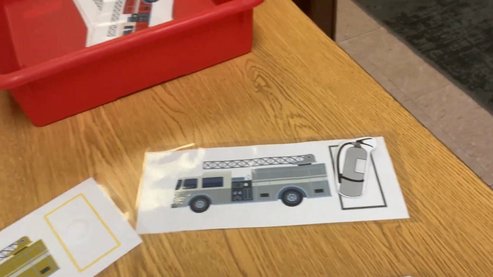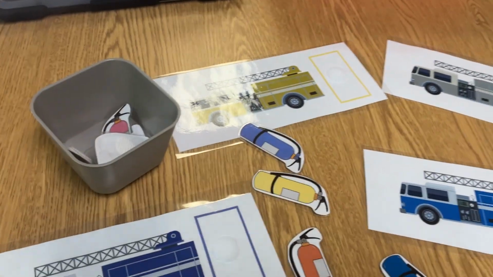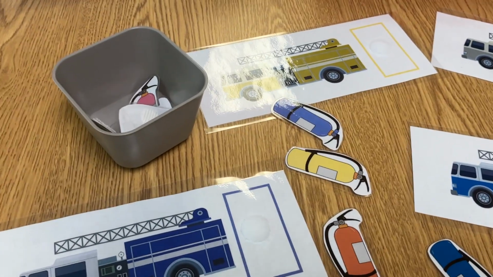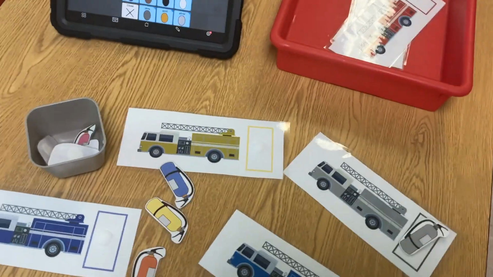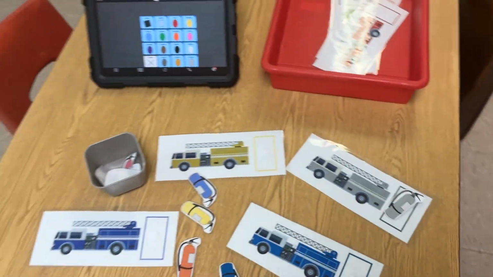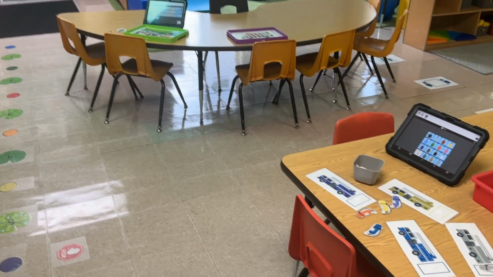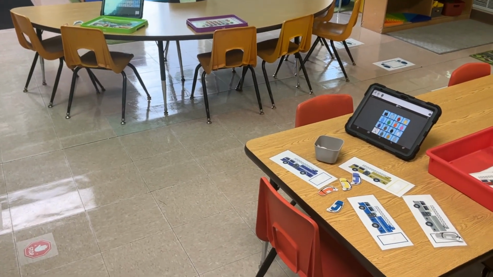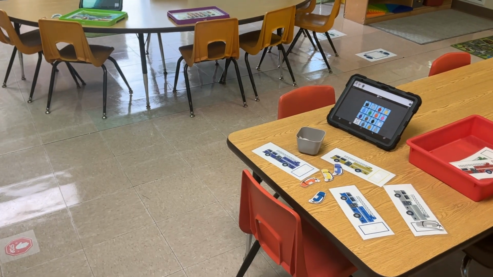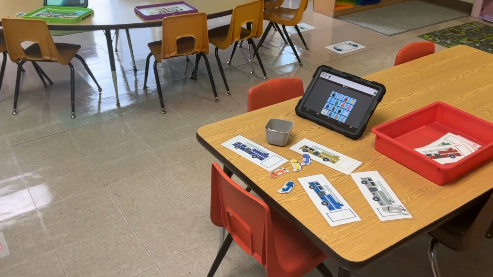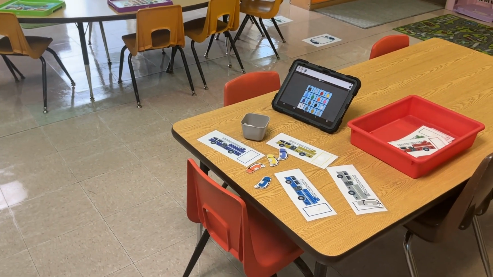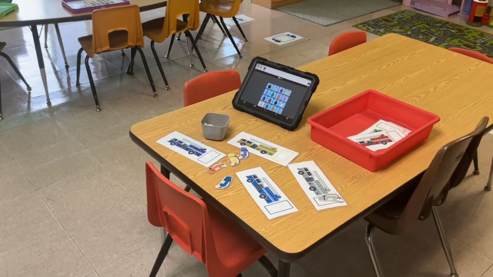Put it on. So we're working on following directions, color matching, color naming, and using the device to facilitate communication. We also have a green bin each day, which is for fine motor practice, and that includes things like Play-Doh, coloring, drawing, and using different materials to increase their fine motor coordination and stamina.